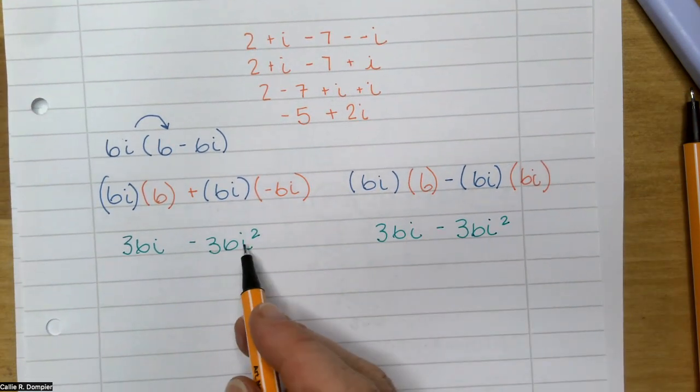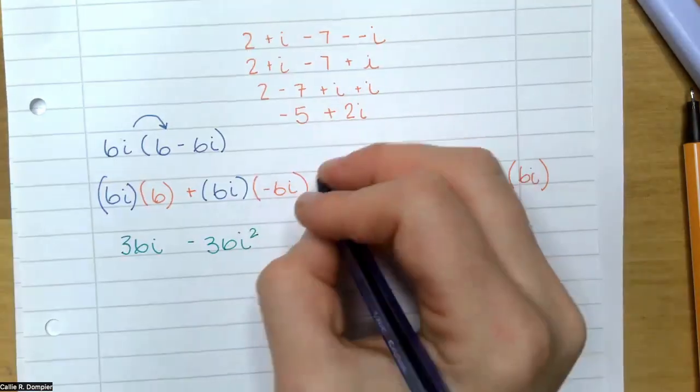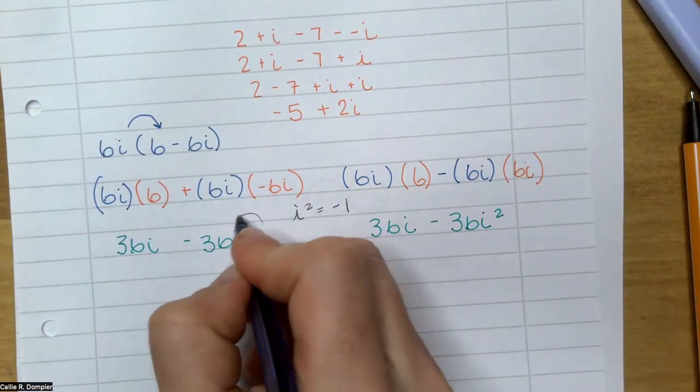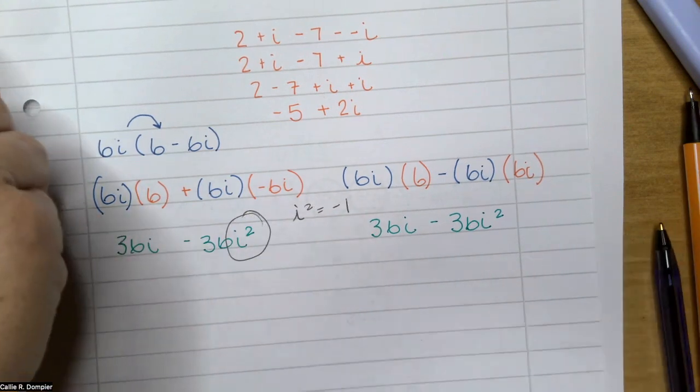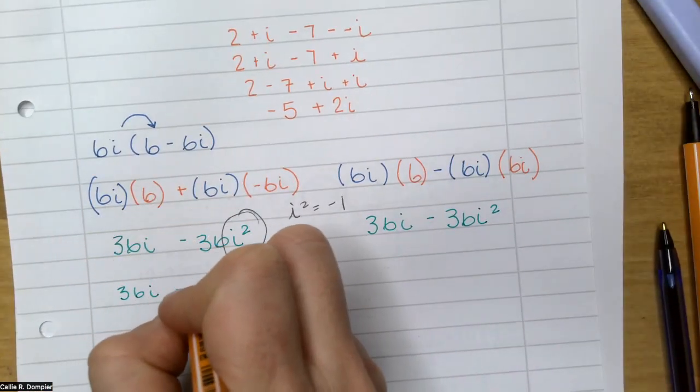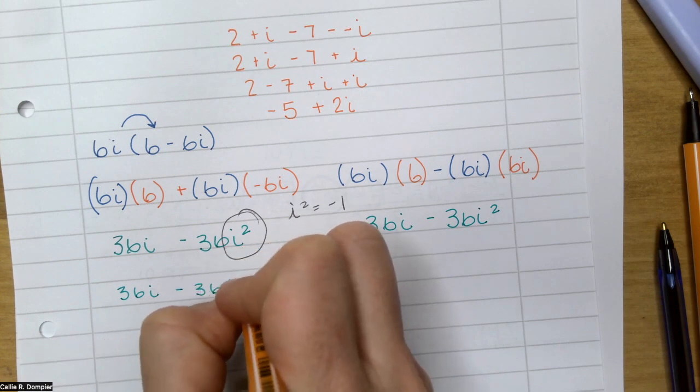Okay, remember the rule for i squared. i squared is just negative 1. So anytime you have an i squared, I want you to change it to a negative 1. So this becomes 36i minus 36 times negative 1.